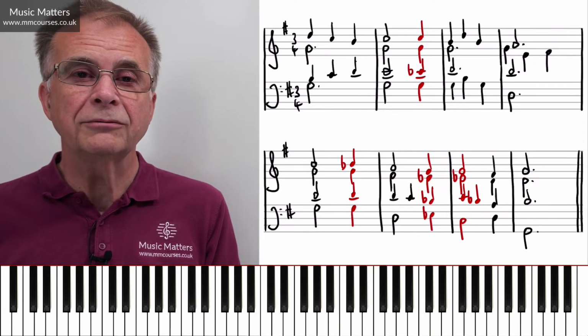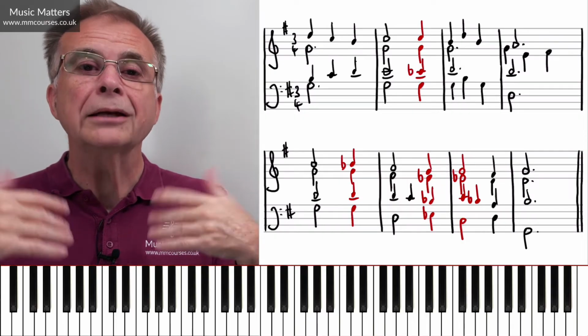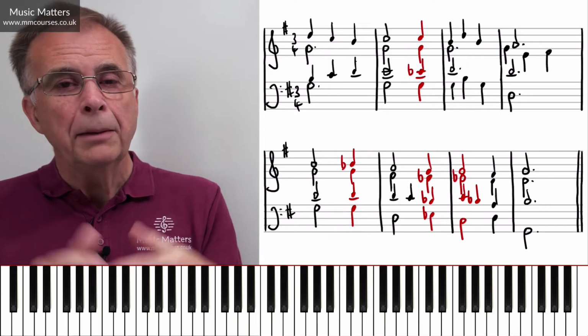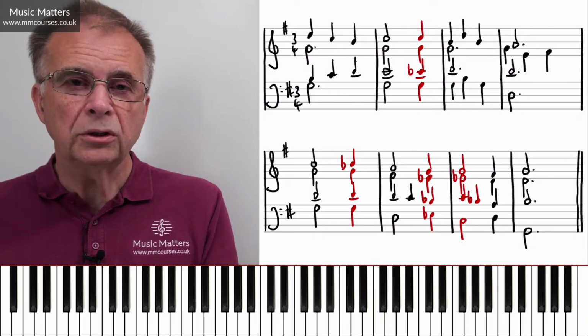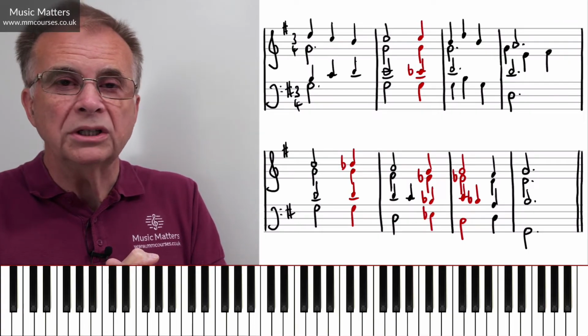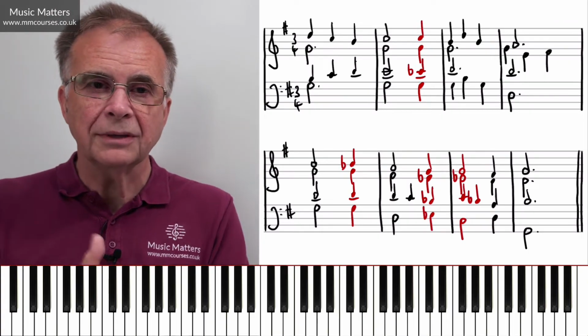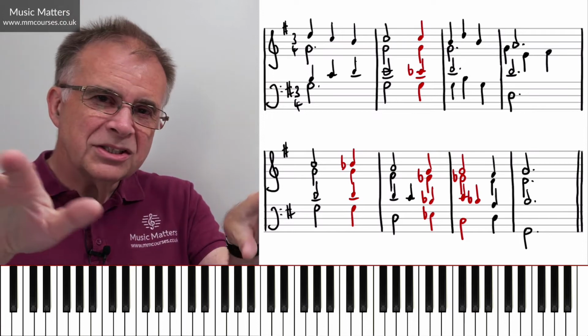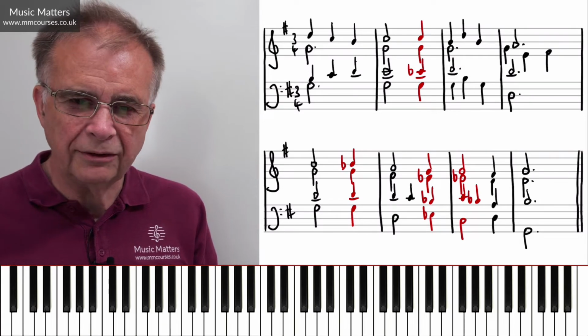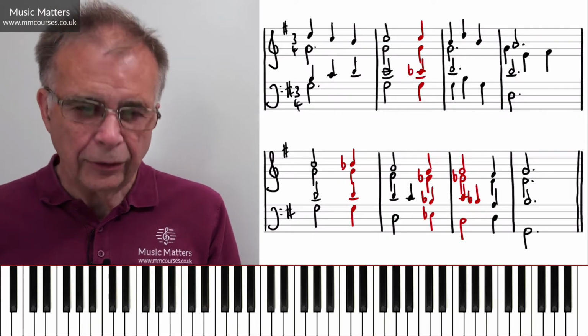Theory is incredibly helpful because it helps us to understand possibilities like the one we're looking at now. But at the end of the day, borrow a chord. If it sounds rubbish, scrap it. If you borrow a chord and it sounds good, use it. Absolutely. So we're going to see how I've managed to borrow some chords in this extract that I've written, and we can see how they work.